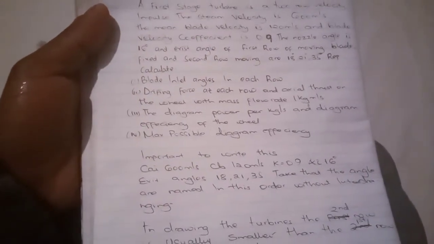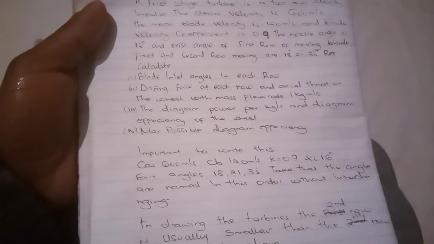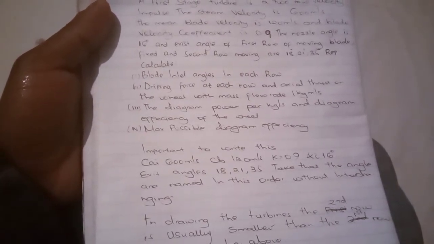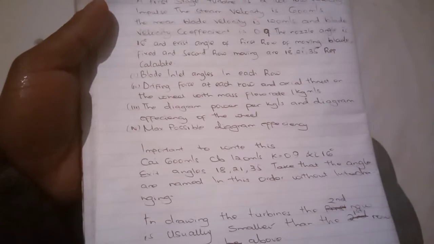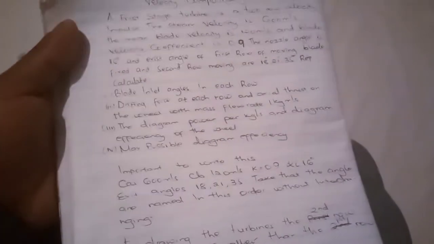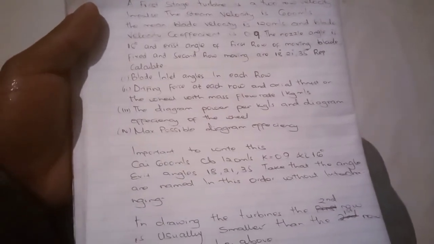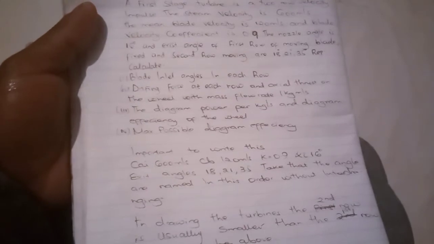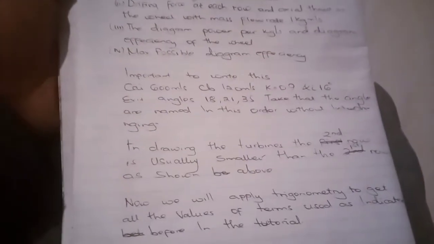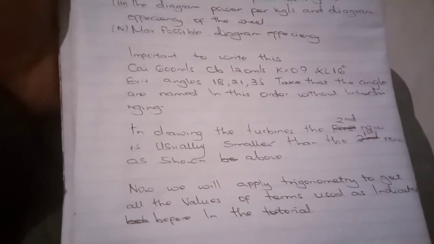Calculate the blade inlet angles in each row, the driving force at each row, and the axial thrust on the wheel with a mass flow rate of 1 kg per second. Also find the diagram power per kg per second, and the diagram efficiency of the wheel. Maximum possible diagram efficiency. Important to write this so that you might not confuse.